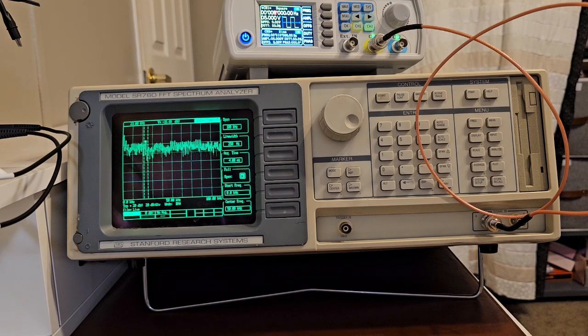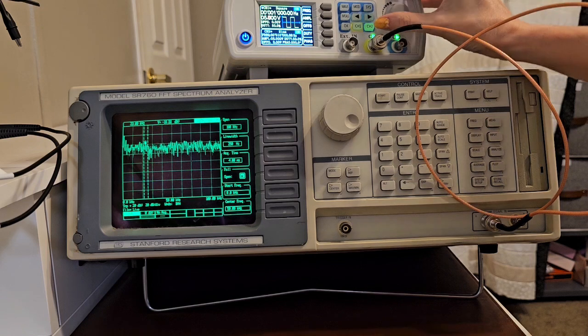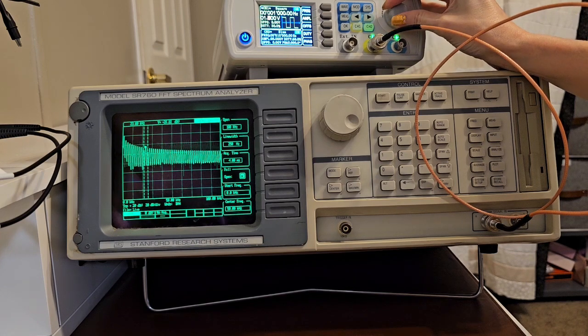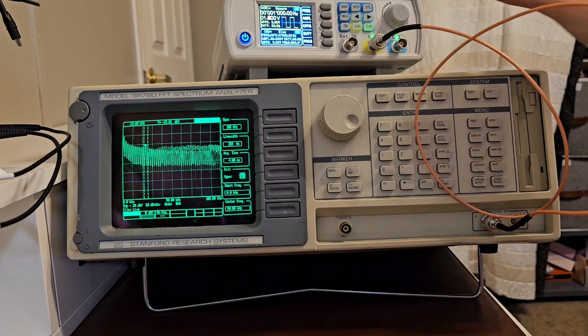It says, turn on the generator, set the frequency to 1 kilohertz and the amplitude to approximately 1 volt RMS. I'm not going to send any volts, I don't think. I really don't need to. 1 volt.